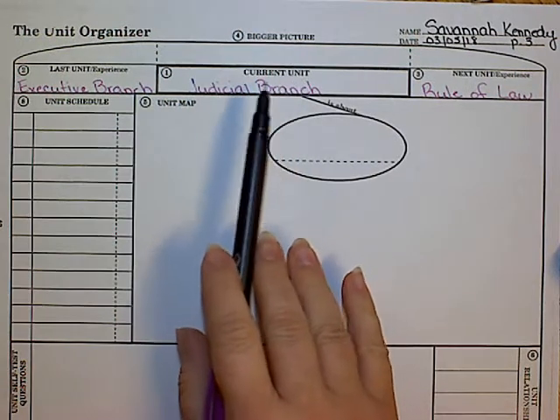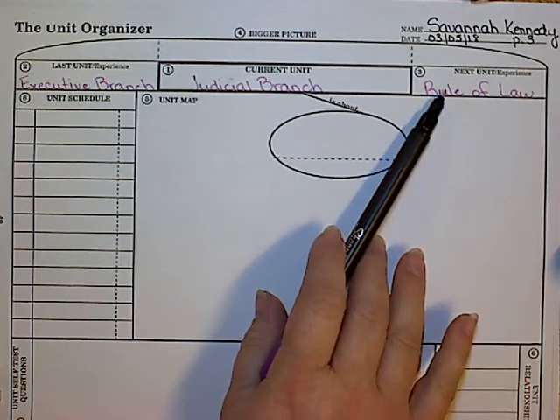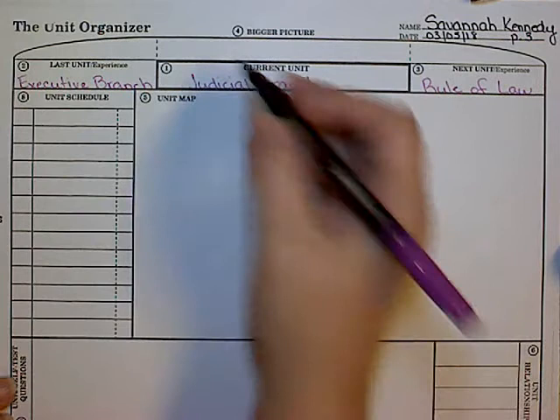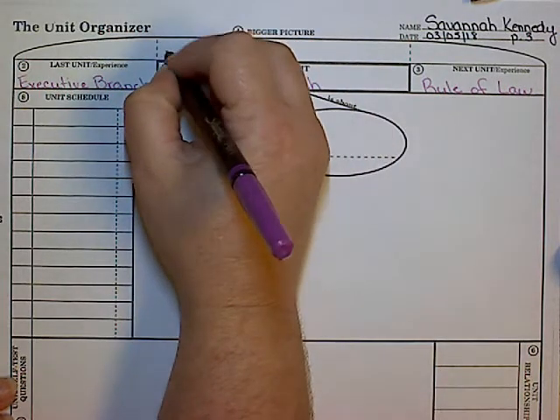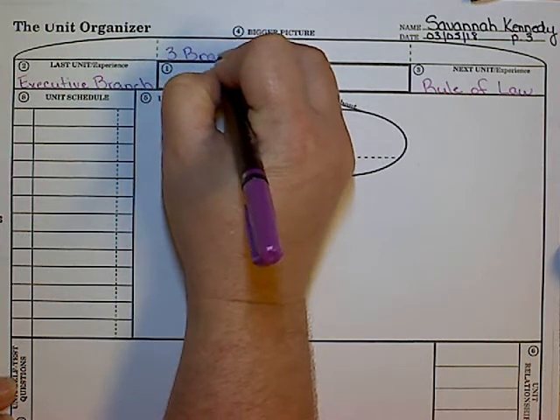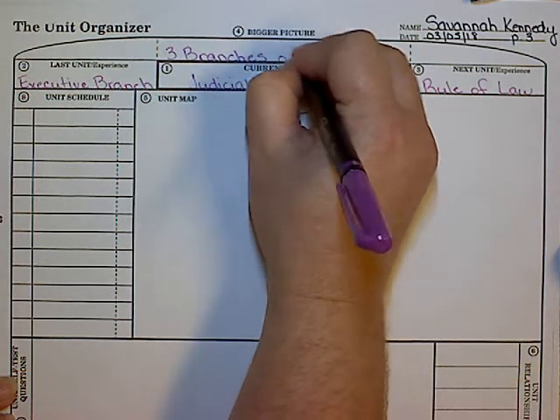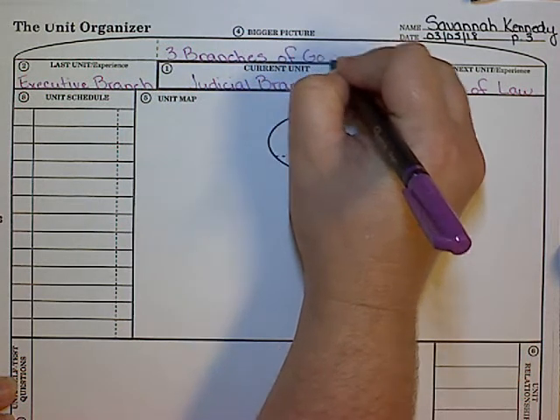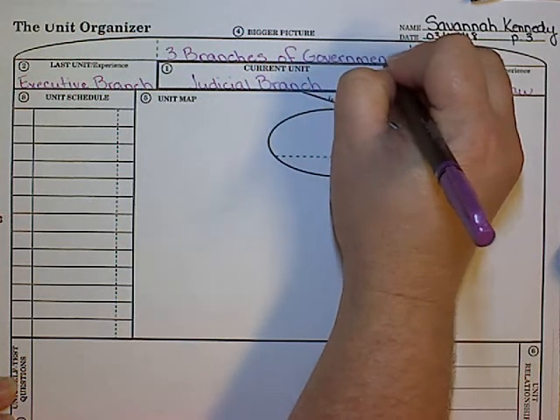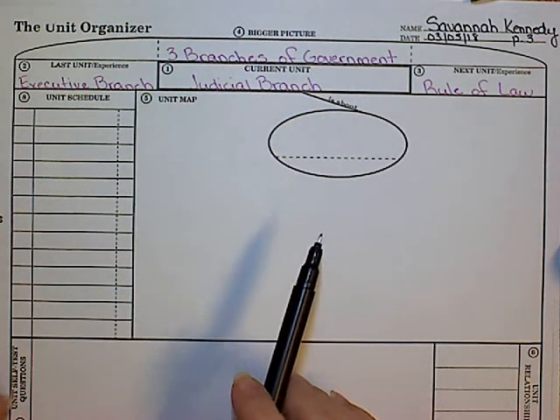So we're just kind of putting the pieces together of what we currently studied, what the last one was, and where we're going. Now the overall big picture that we've been connecting to is the 3 branches of government. The 3 branches of government help us explain how our specific government works and how our framers developed it based on the concepts that they really wanted to change from their prior government.